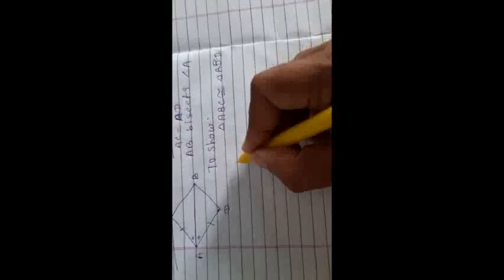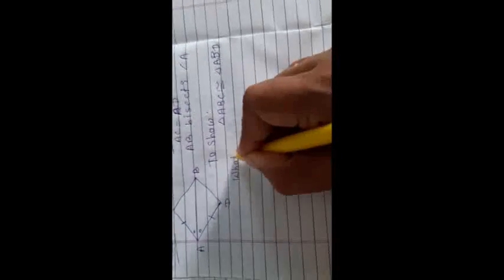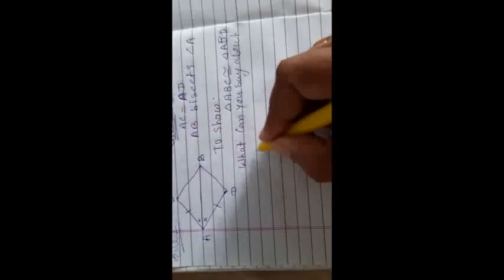And what can you say about BC and BD? Means what is the relation between BC and BD? We have to find out. Now it is the proof, geometrical proof. Firstly, we have to use the given thing. BC and BD, these are the parts of triangles. Means simply we have to show that these two triangles are congruent.